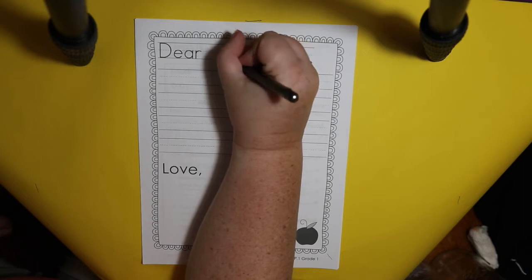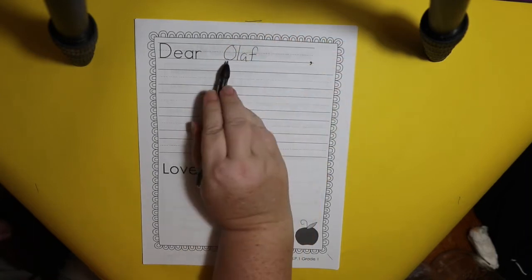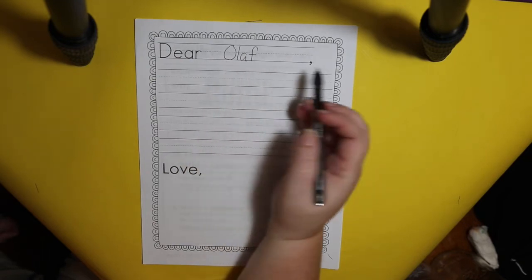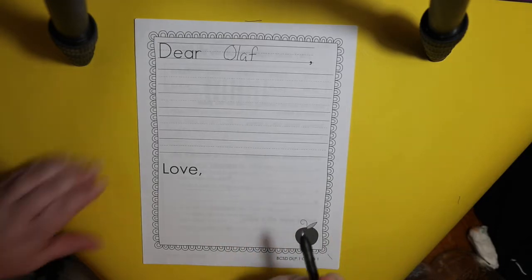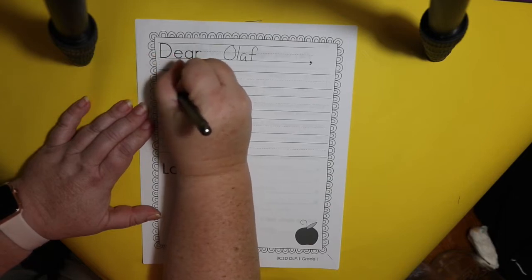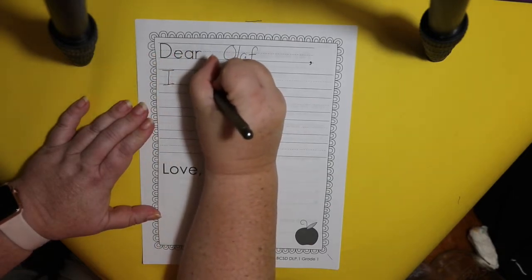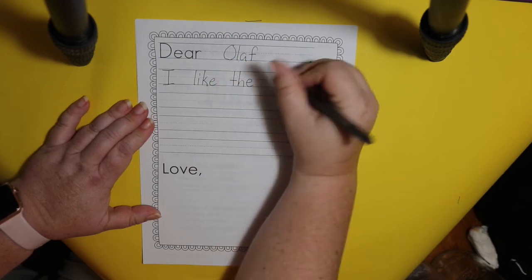Dear Olaf. So I write his name right here. Give him a capital letter. So the first thing you're going to do is you're going to write a sentence and tell what you like about him. So you like probably the show or the movie that he's on. So I'm going to say I like, and he's on the movie Frozen.